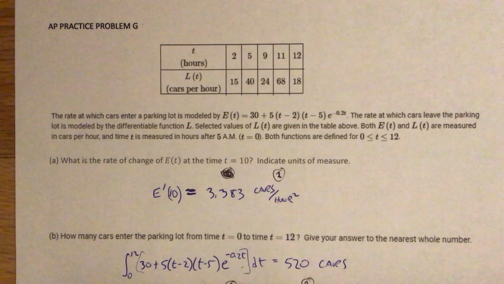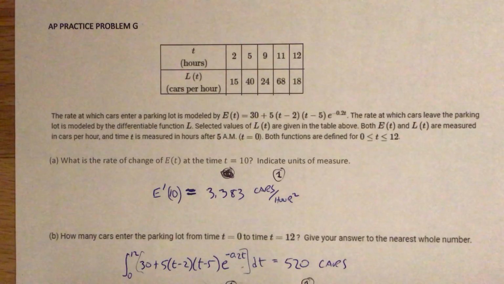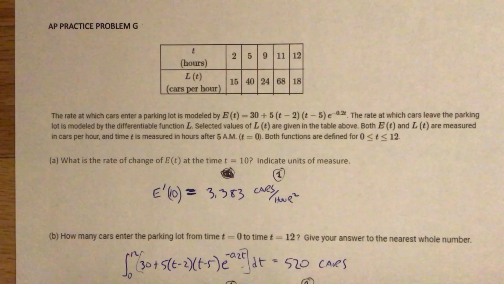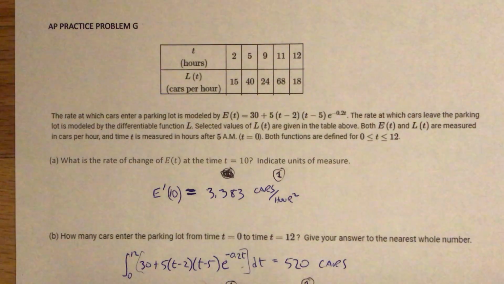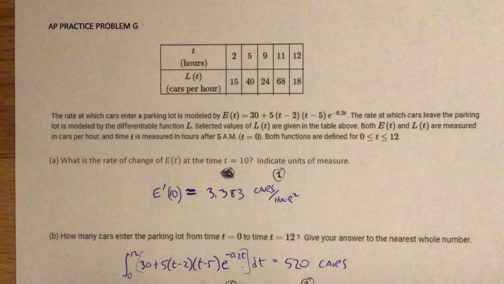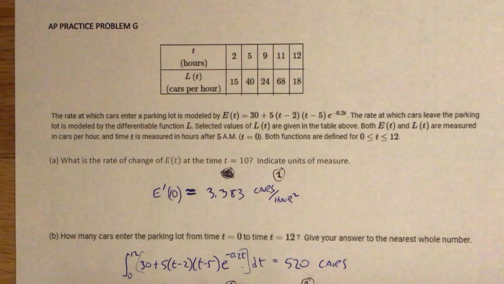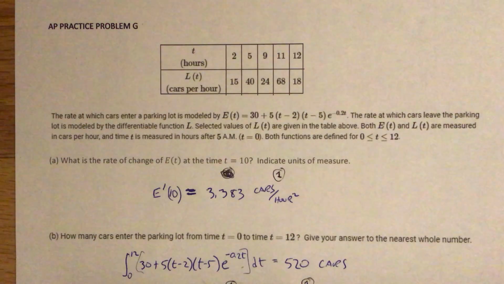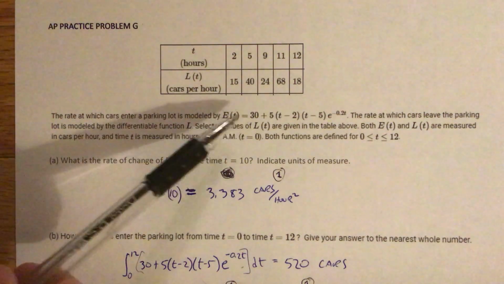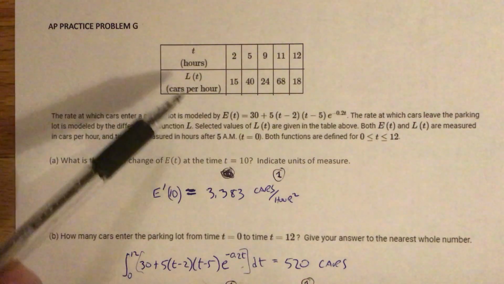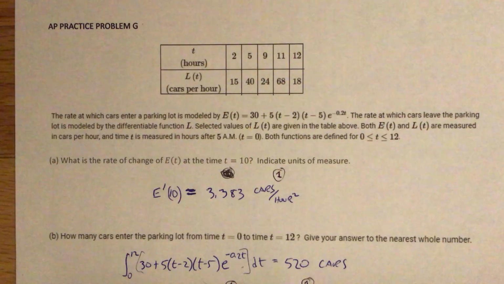So one thing to keep in mind, similar to the previous practice problem, is that this table isn't giving you the function values. It's basically giving the rate value. So it's the derivative of the cars function. They don't really define the cars function, but they do define this cars entering function, the rate at which cars enter, and the rate at which cars leave function.